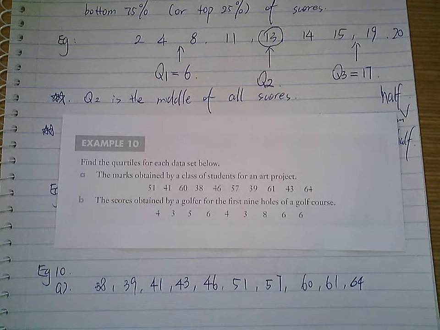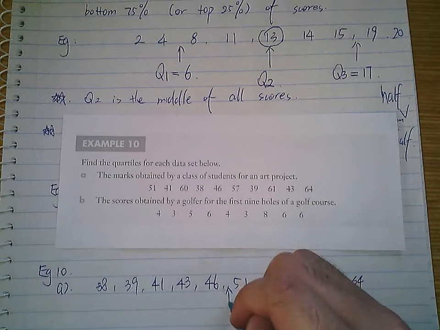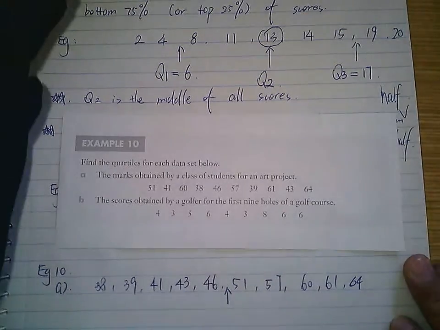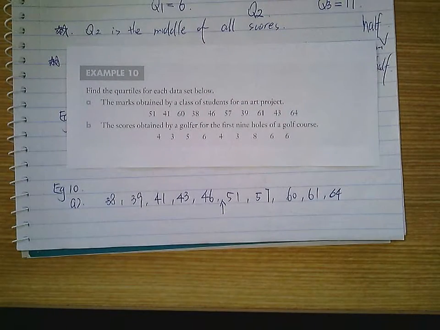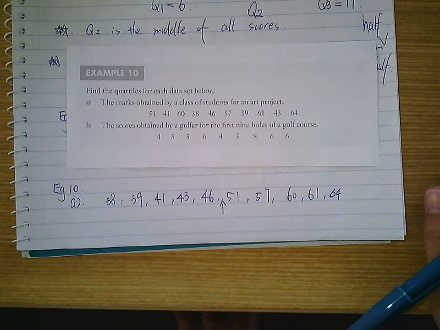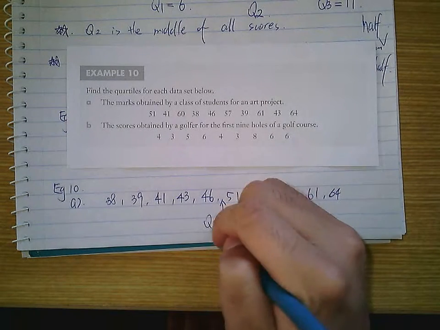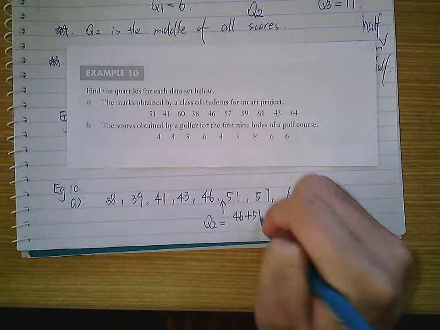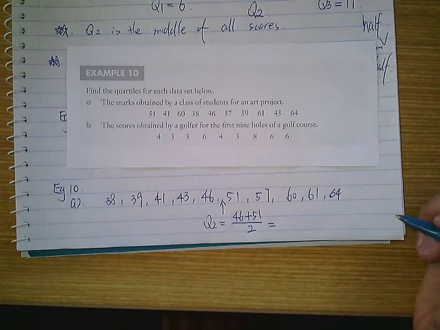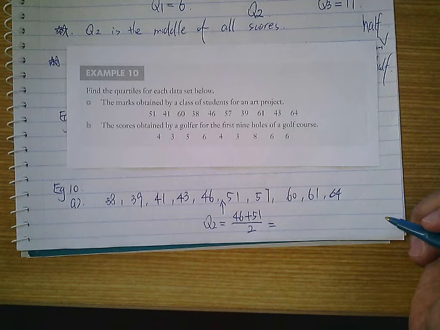Now, once you have arranged them in ascending order, to find Q2, which is the median, should not be too difficult. It is the middle number, the median. 1, 2, 3, 4, 5. So Q2 should be in here. Because we don't have that middle number, it's the average of the middle two numbers. So Q2 is 46 plus 51 divided by 2. That equals, is it? I don't know, I'm not sure.